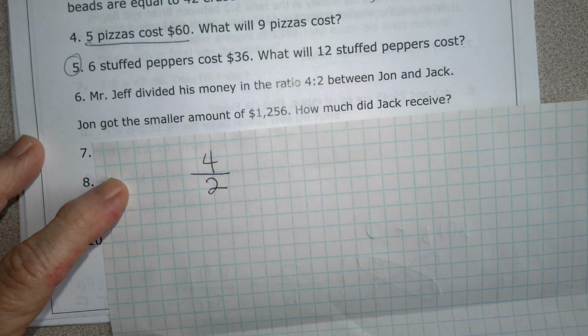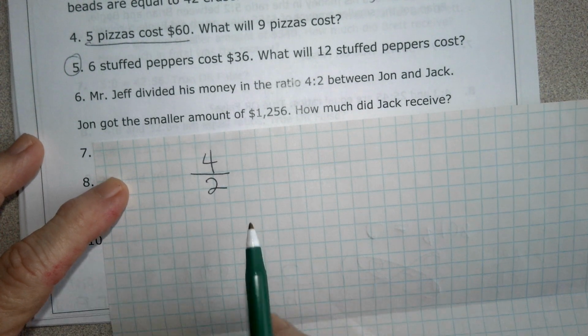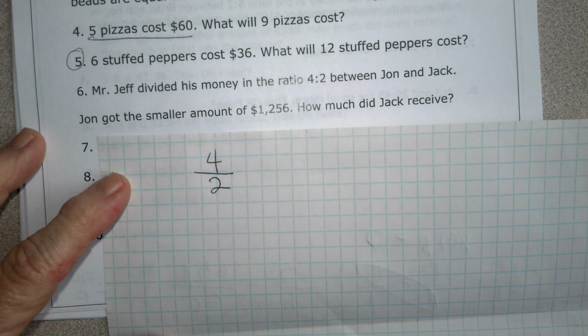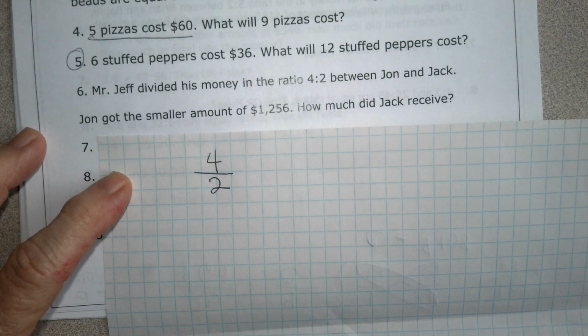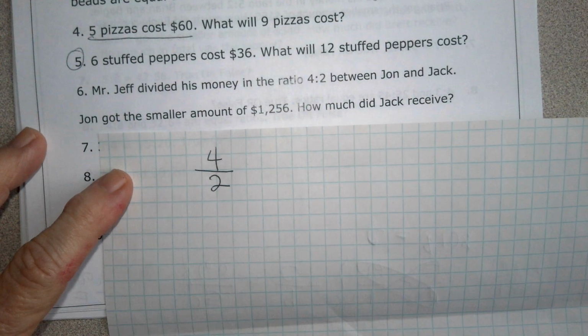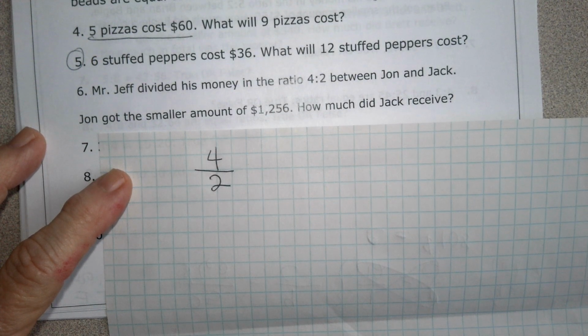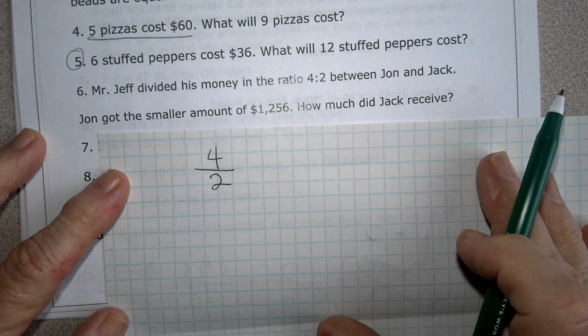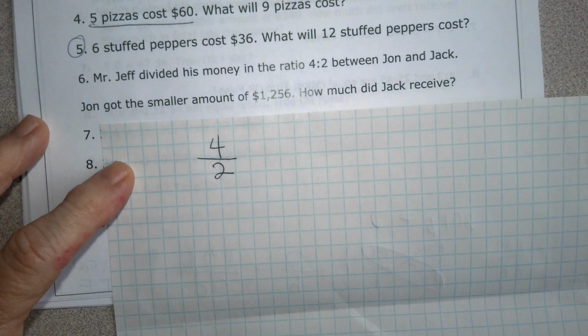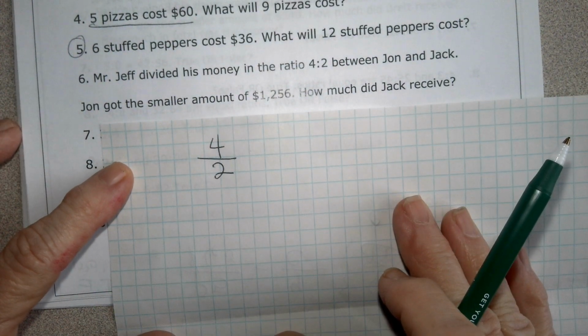Okay, but you're not listening. Who can tell me, I have to label it, and you will have to label it on the quiz or test? Who does John go with and who does Jack go with? I put J. Okay, hold on, one person. Fred, what do you think? I think John goes with 4 because his name is first.